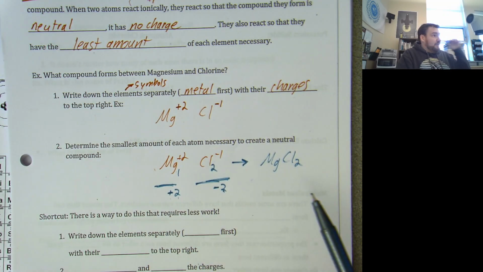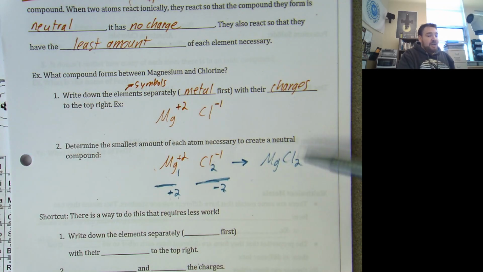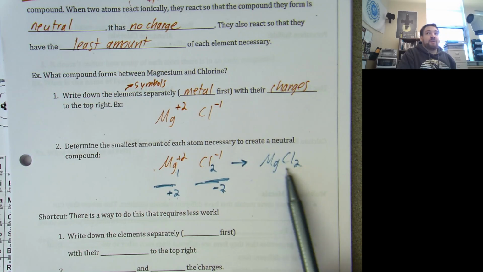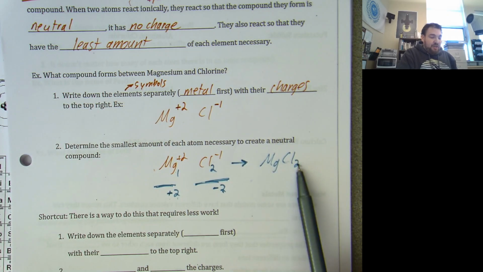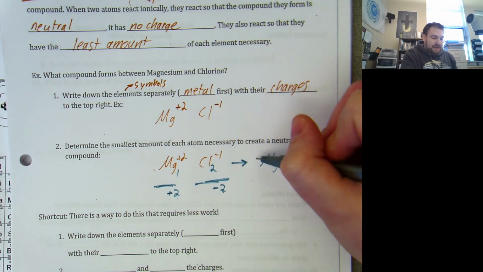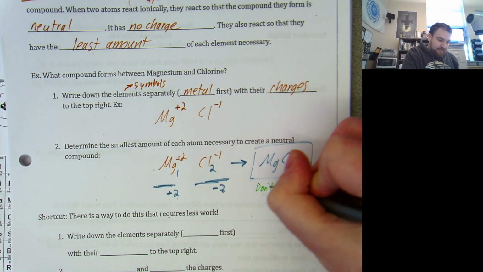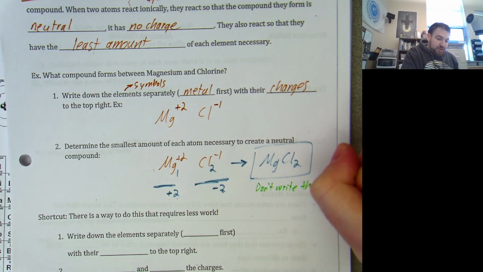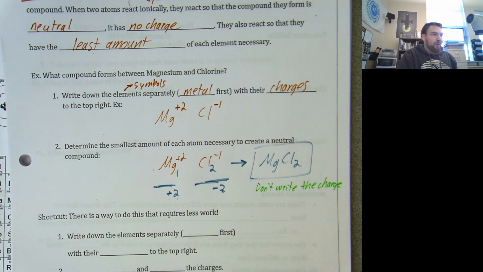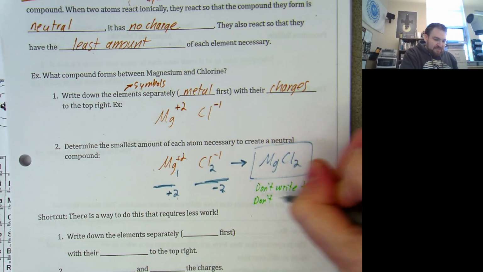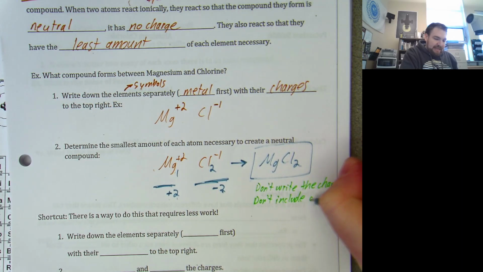I saw at the beginning you guys were writing them up high or big beside. We want to write them as subscripts down below. I'm not doing that because I'm being messy, I'm doing that on purpose. The IUPAC way to do this is to draw them dropped down. It's called a subscript. So like the opposite of an exponent. This would be the final form. You don't write the charge in the final form, and you don't include any 1s in the final form either.